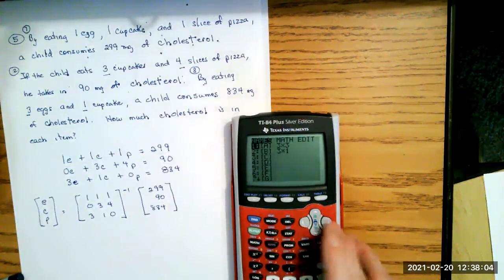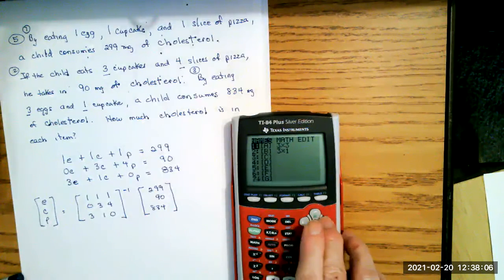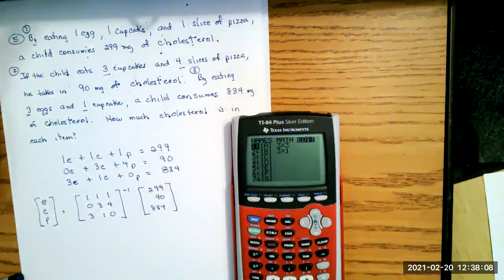Second, matrix. Remember that we want to put our new numbers in, so go over to edit. You're already on A. A is highlighted, so you want to enter your new numbers into A. So enter. It's already a 3 by 3. We've been doing those, so my dimensions are in there. I just have to be careful to put my numbers in. 1, 1, 1, 0, 3, 4, 3, 1, 0.